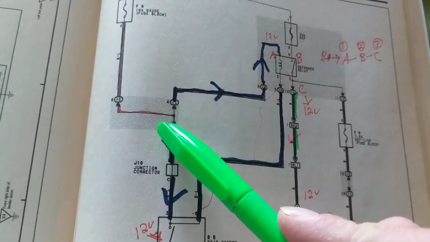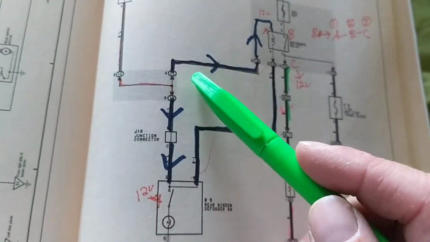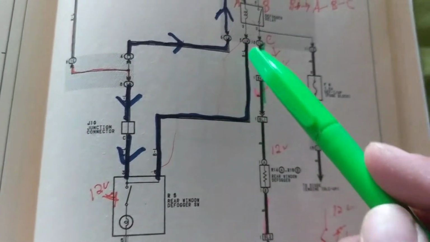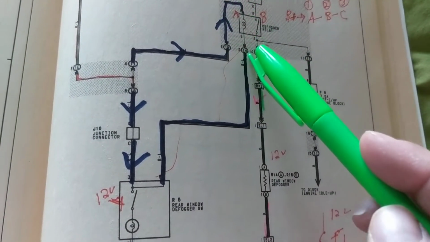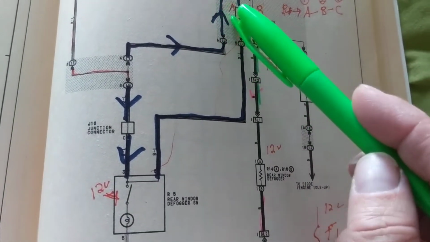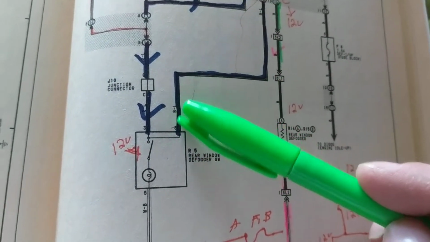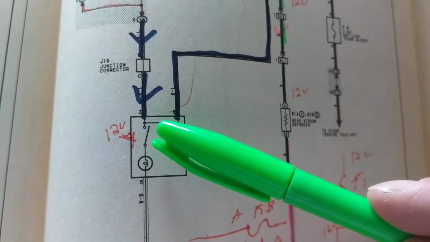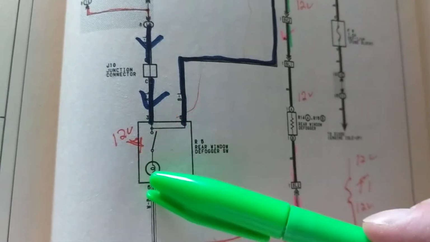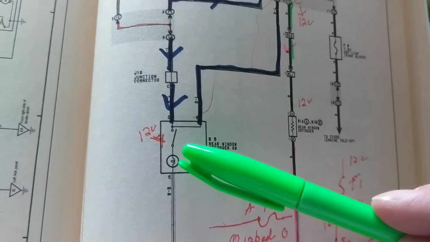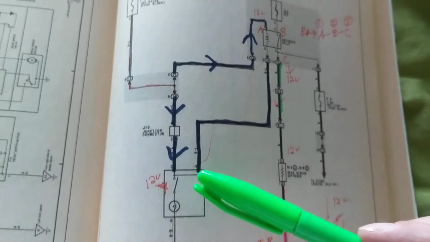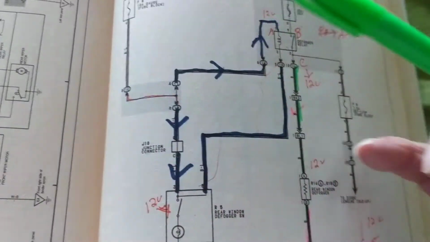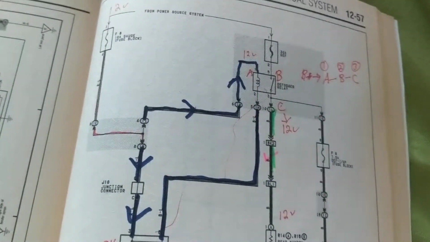Current can flow. And this is why I teach current. Current can flow through the relay. That means the relay, there's no open between these points. And current flows through this. That means the switch is good. It's not kept open. You can close the switch. So that's number one indication of this component being good, this component being good, this component being good.